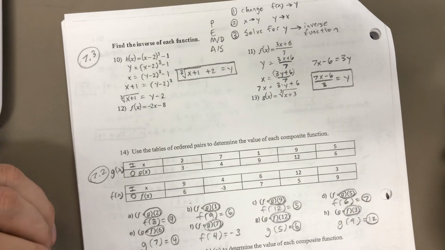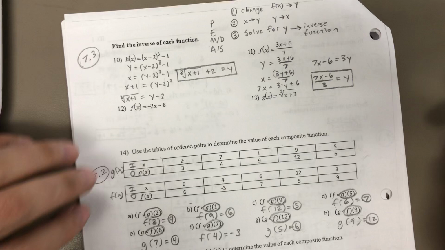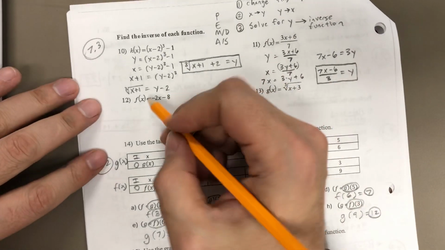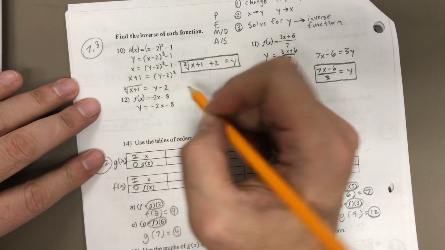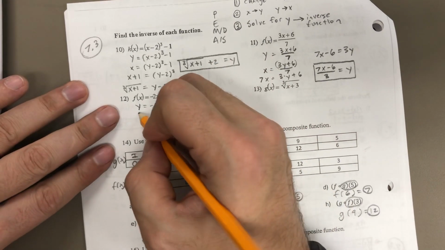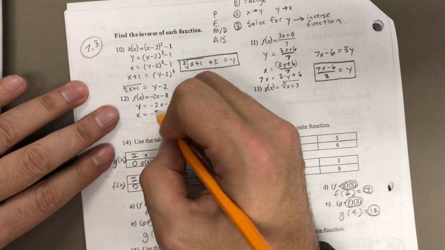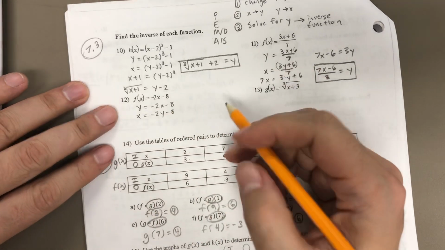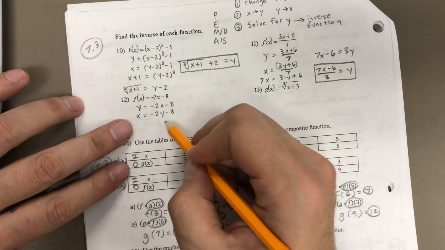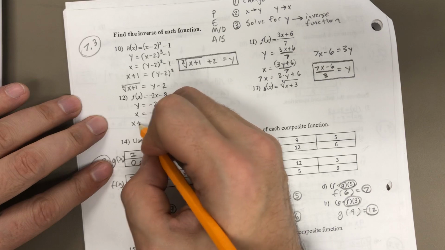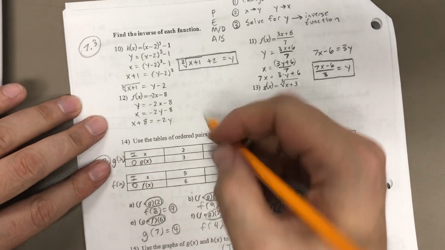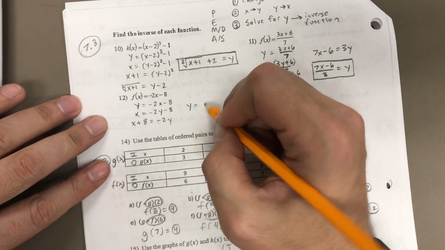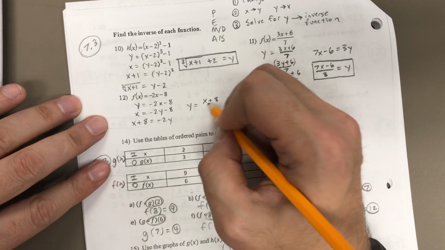Okay, so that's the first 2, and then, same thing for the next ones. I'm just going to do the same steps. F of x becomes a y. And then you change the x's to y's, y's to x's, so x is equal to negative 2y minus 8. And then solve for y. So add 8 to both sides, you get x plus 8 is equal to negative 2y. And then divide both sides by negative 2, so you get y is equal to x plus 8 over negative 2.